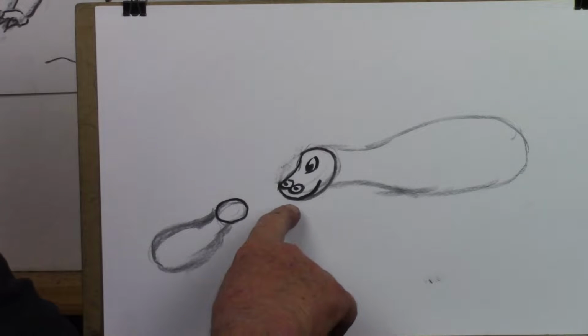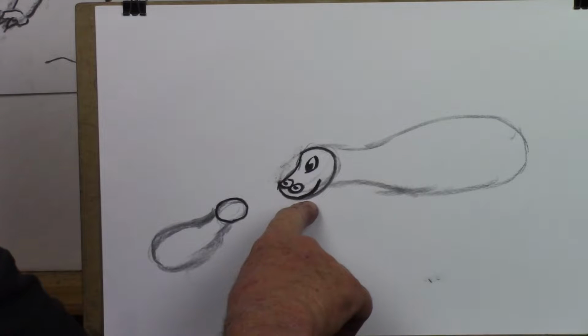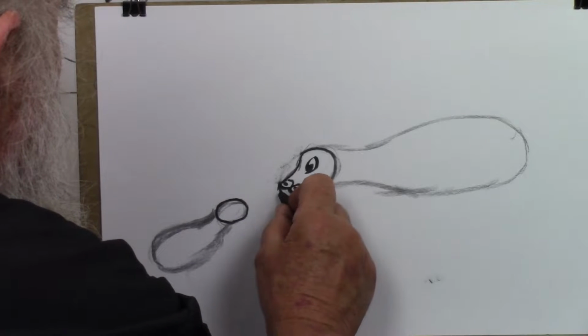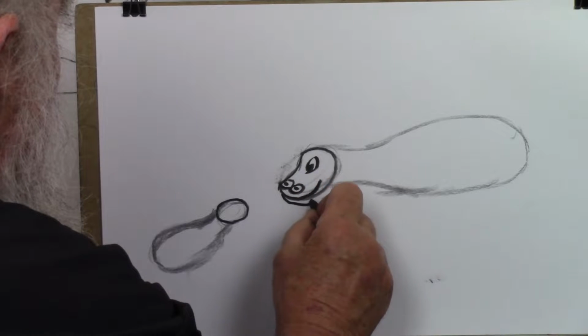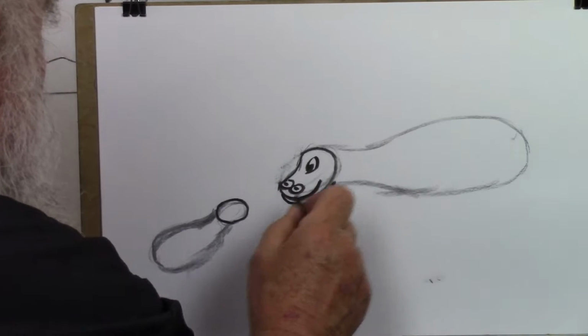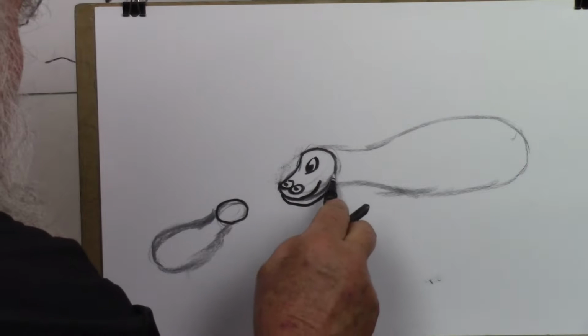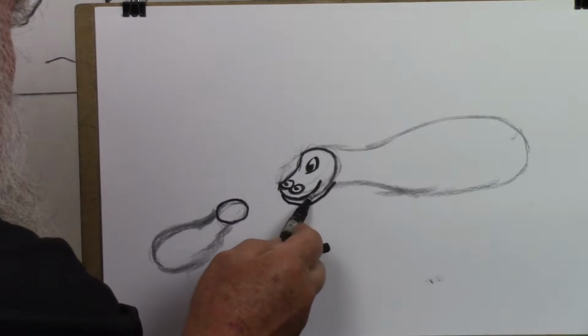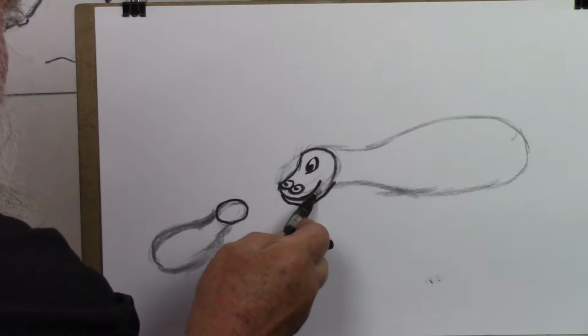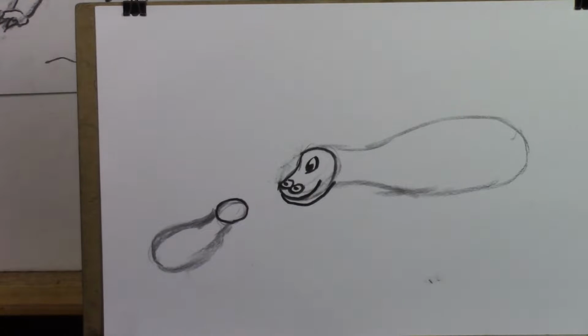Now can you see that my chin went away? You see that? It went away, didn't it? So I'm going to put the chin in here and make it come back. Erase a little bit of this. Now if that confuses you, don't worry about it.